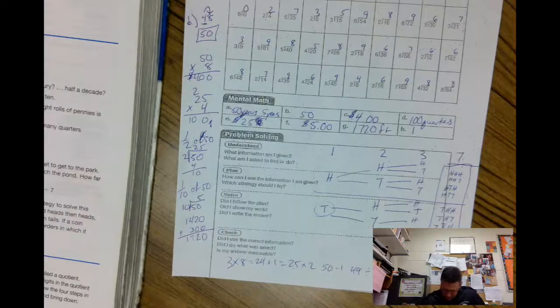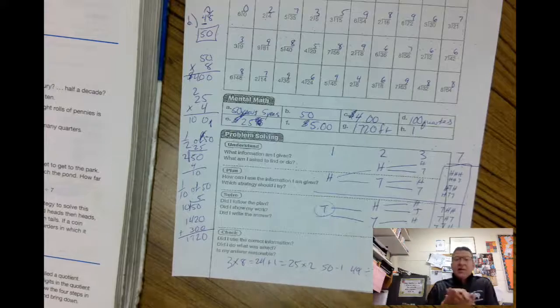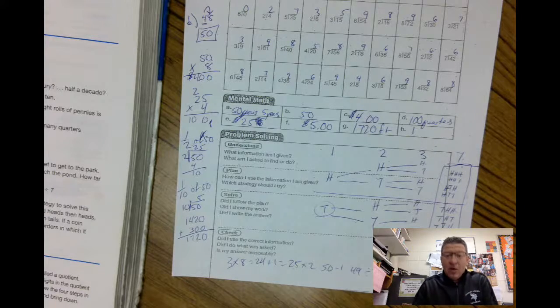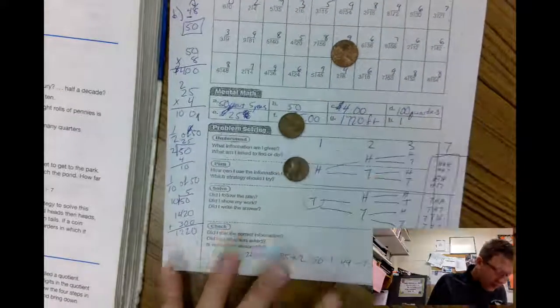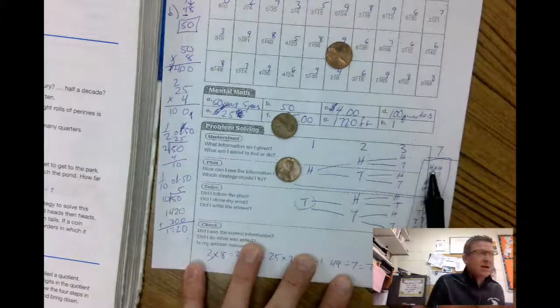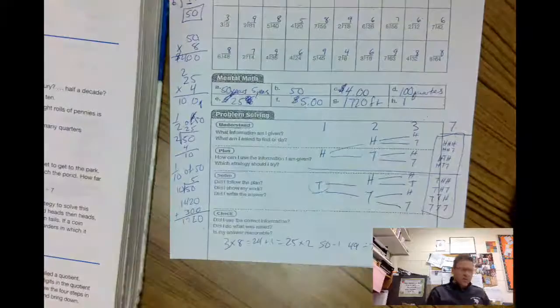It says head, head, head. Is that one of them? Sure enough, right here. Head, head, head. Huh. All right. Let's try something different. This time, oh my goodness, I've never done it before. I got head, head, head again. Maybe they're all heads.